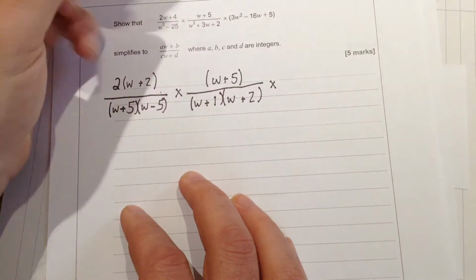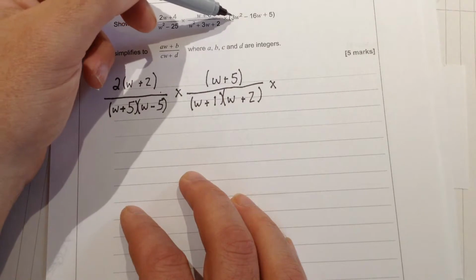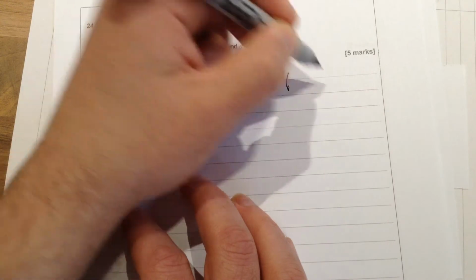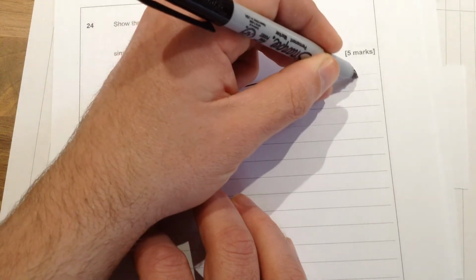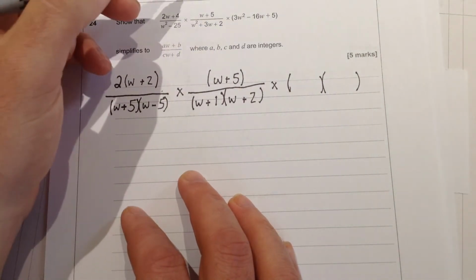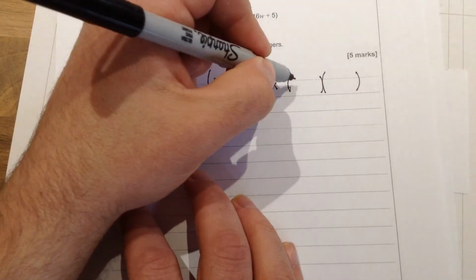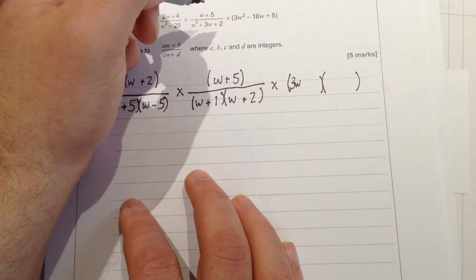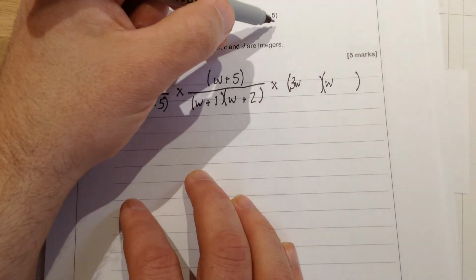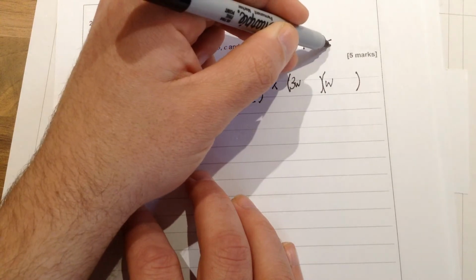The final section, although it's already in a bracket, I can actually split that down again. So we've got 3w squared minus 16w plus 5, so I'm going to change this into a double bracket. Now, because it says 3w squared, I need 2 things that times together to make 3w squared. It's going to have to be 3w and w. I then need 2 numbers that times together to make 5. Now the only combination we've got here is 1 and 5.